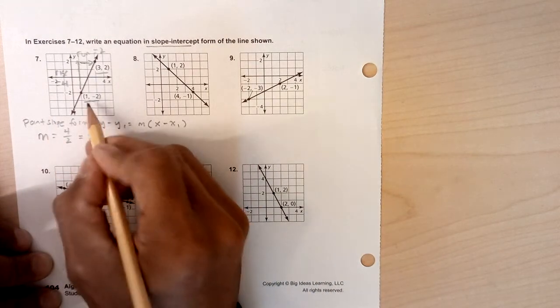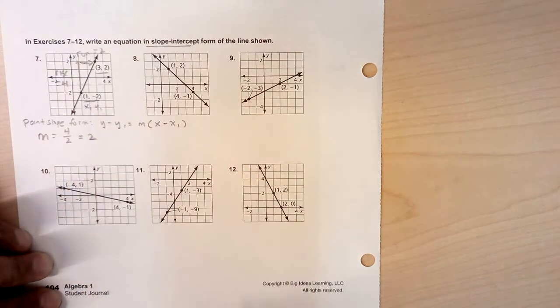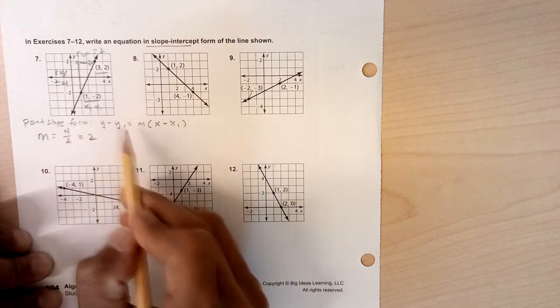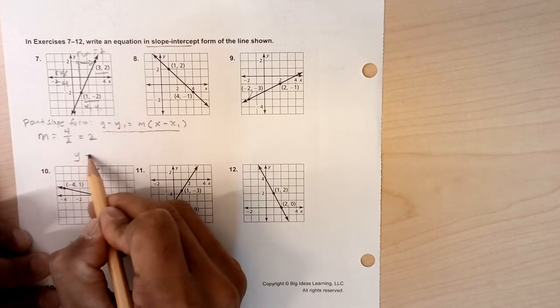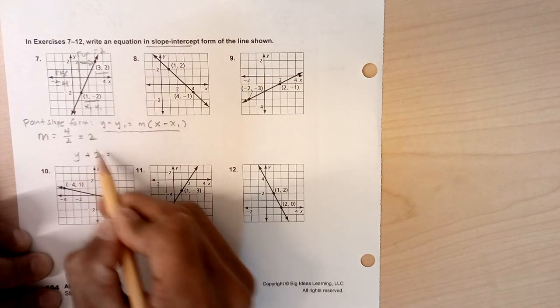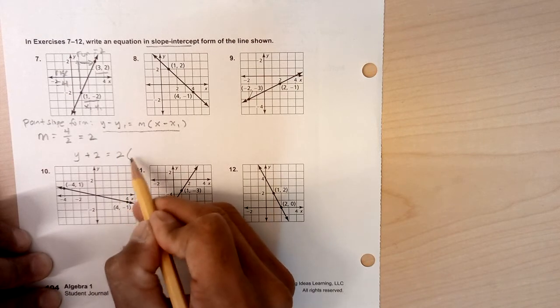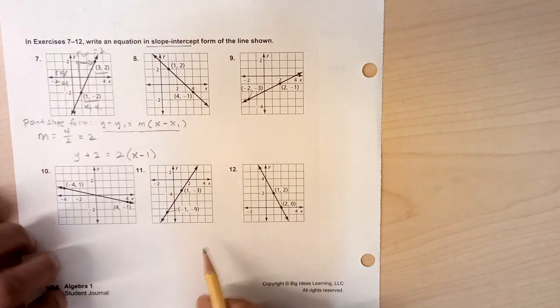And then here's what I'm going to do. I'm going to label this point 1, negative 2, x sub 1, y sub 1, because I'm going to write the equation in point slope form first. So if this is x sub 1, y sub 1, plug it in this formula. y minus y sub 1, so y minus negative 2, that's the same as y plus 2 equals m, 2, times the quantity x minus x sub 1, so x minus 1. So this is point slope form.